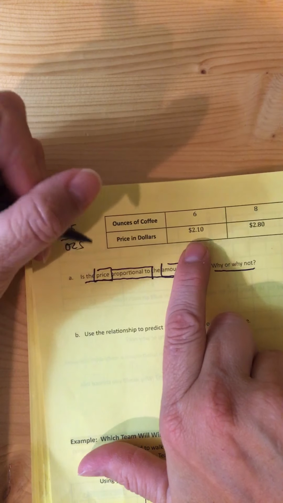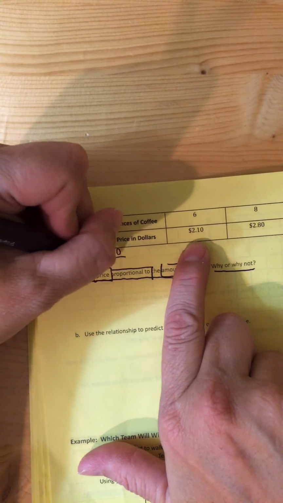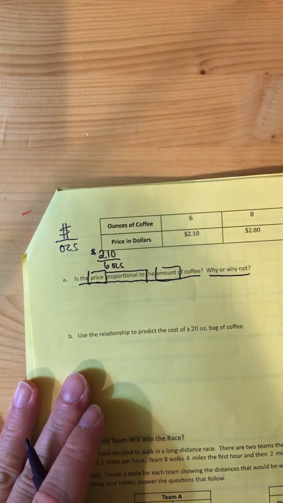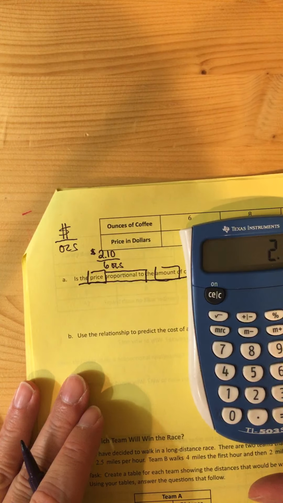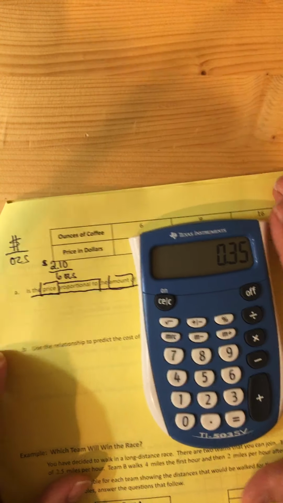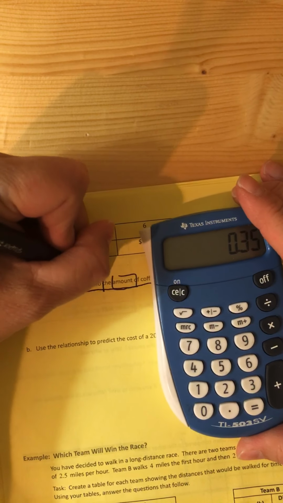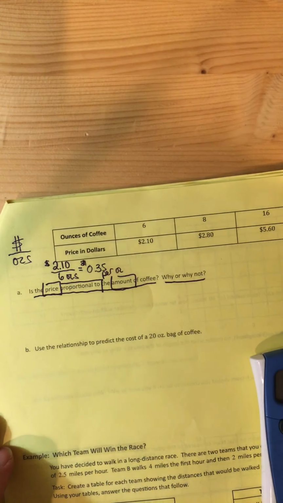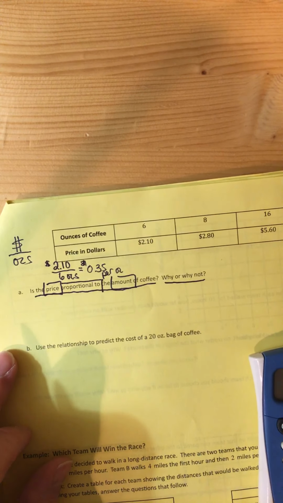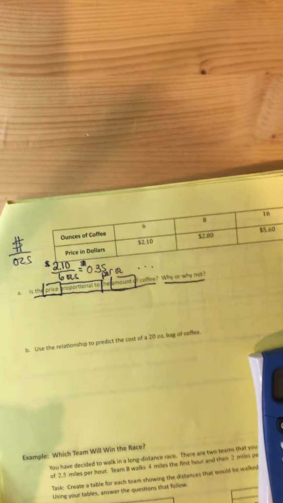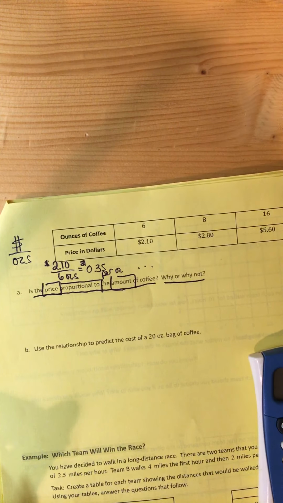So if you look at what's going on here, we've got $2.10, the price of the coffee, and that's 6 ounces. So if you take and divide that, it's going to come out to 0.35, which if you remember from lesson 1 means 35 cents per ounce. So if you wanted to, you could keep going with this and do that 2 more times, and they will come out to 0.35.